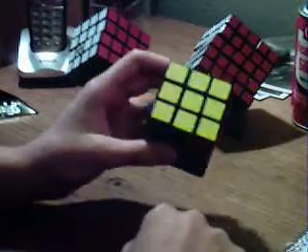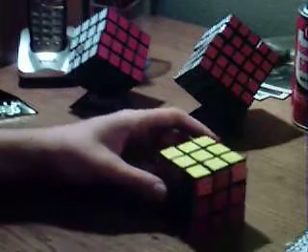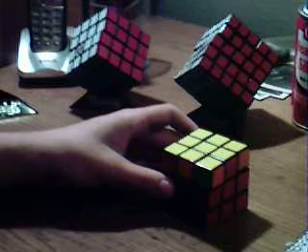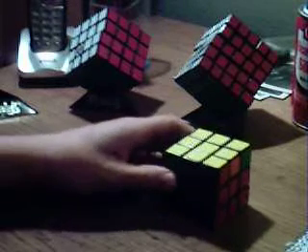Now your whole yellow face is solved, and all you have left to do is solve this part here. So that's all still really scrambled. This part is definitely the part that involves the most concentration and a lot of algorithms.